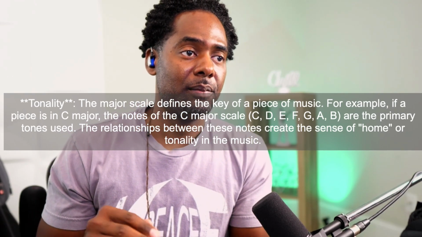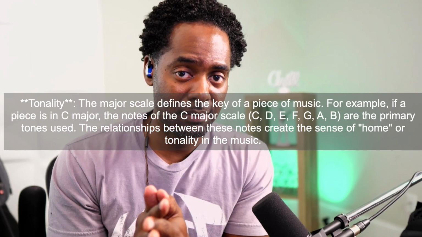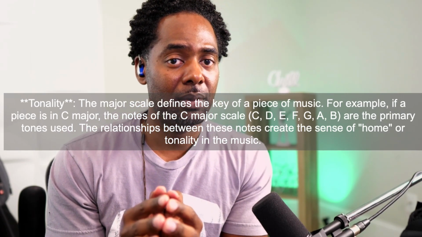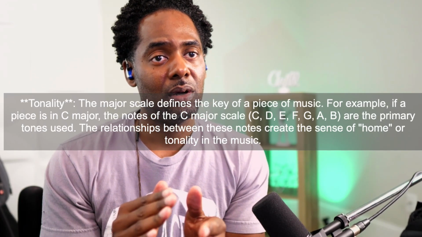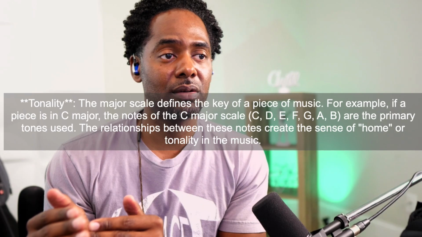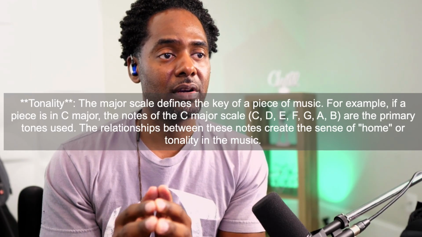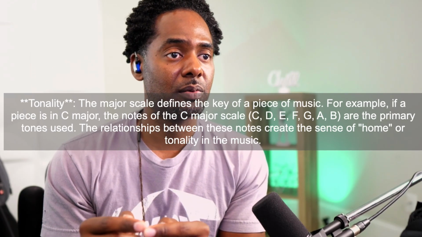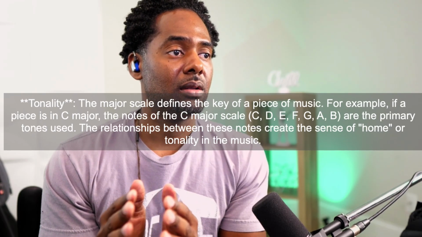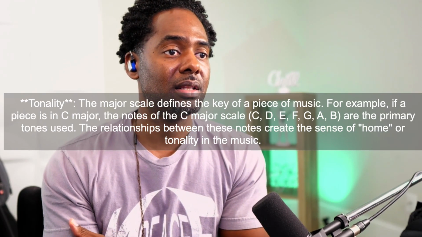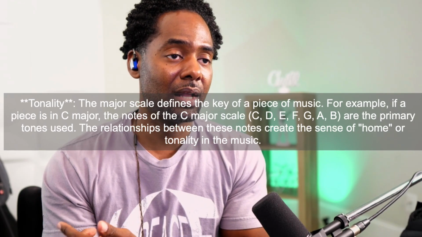Okay. Now, the intervals are the same, but the notes are different in other keys. We can talk about what that is in future videos, but the key of C is very foundational as a reference point, okay? These notes are the primary tones used. The relationships between these notes create a sense of home or tonality in music.